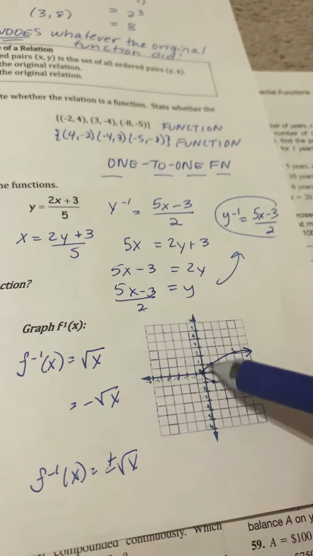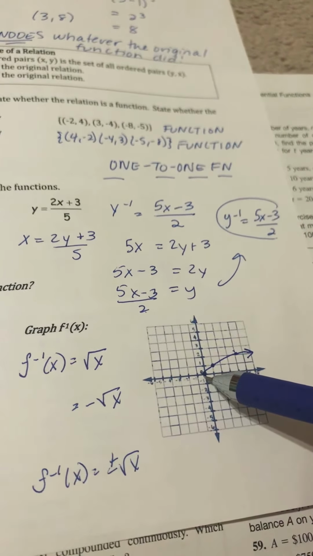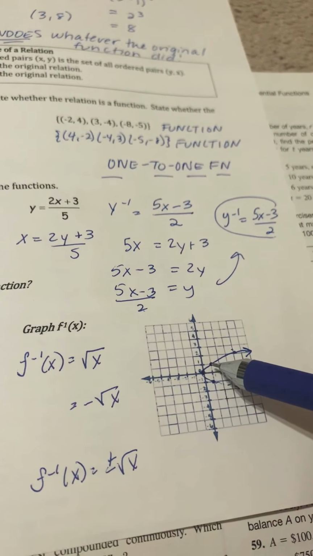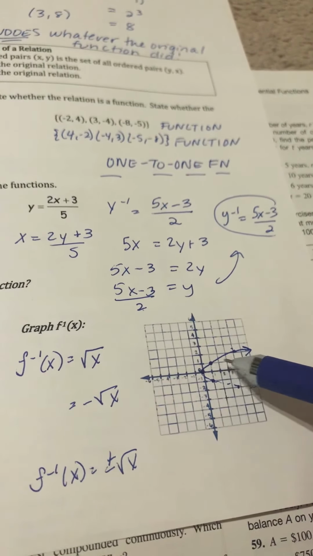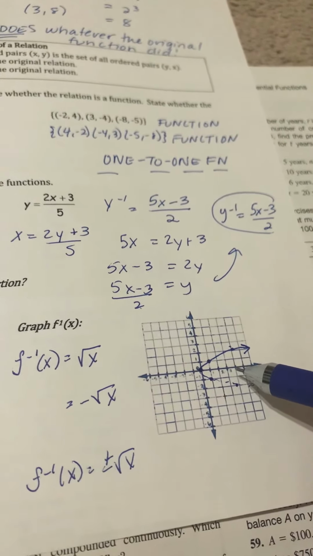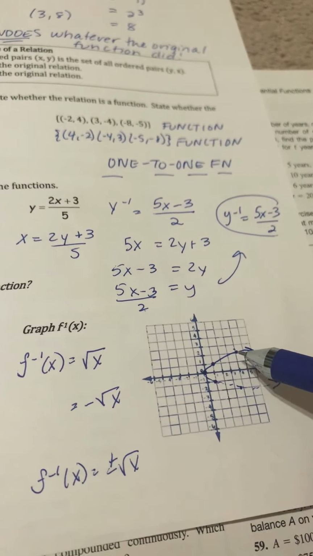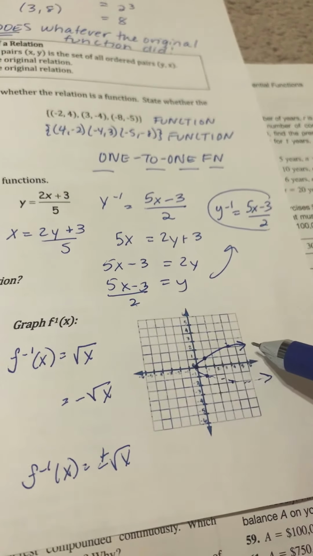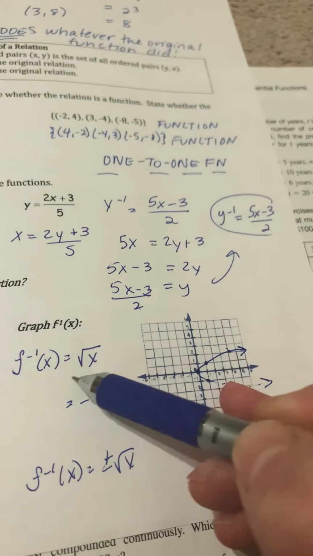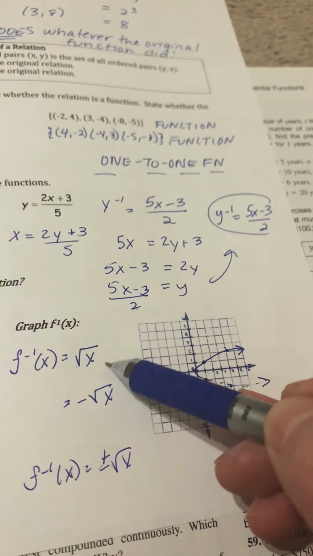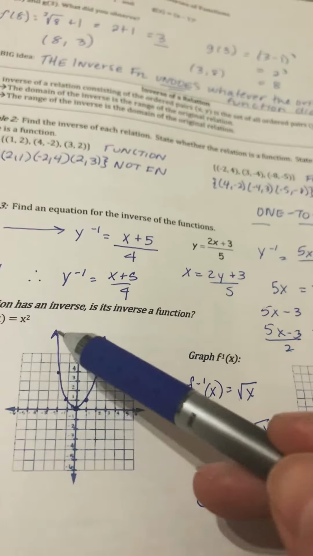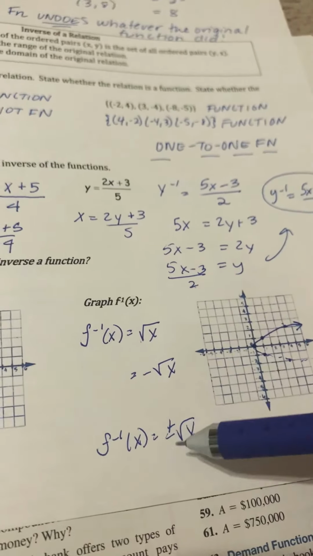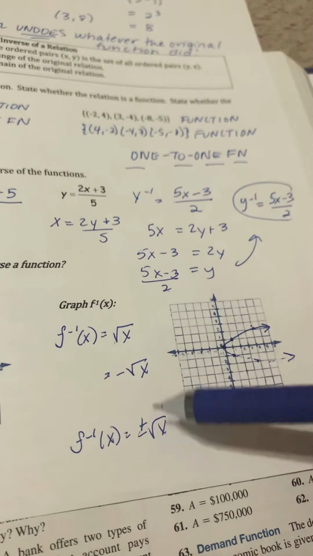So if I take the square root of 0, I get 0. If I take the square root of 1, I get 1. I don't like 2. I don't like 3. So I'm going to go to 4. Square root of 4 is 2. And we draw half of a parabola. That would just be the square root of x. But really, its inverse is the positive and negative square root of x.